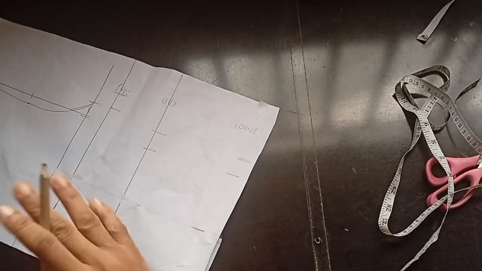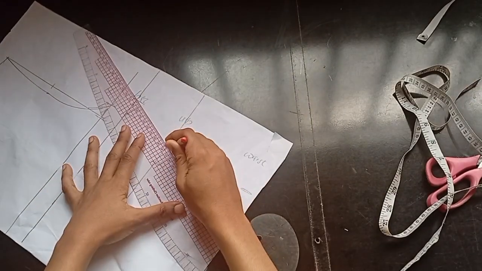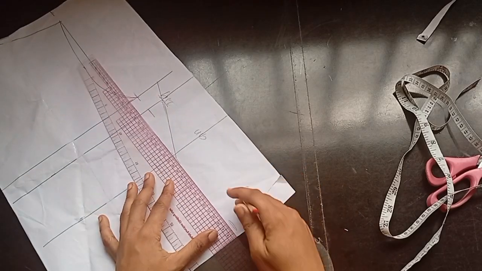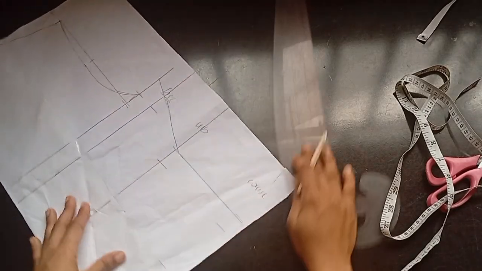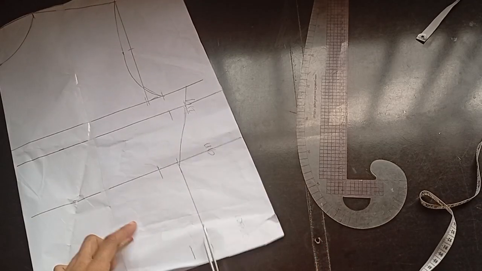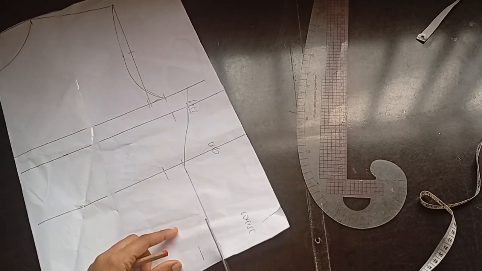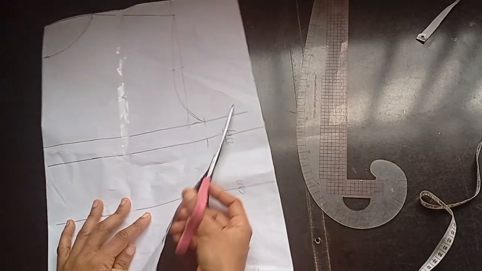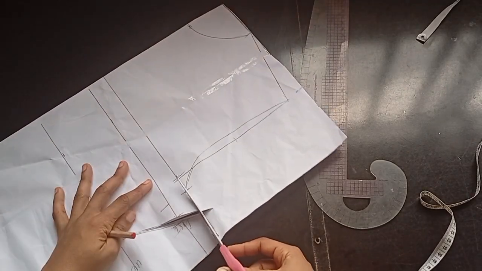So I'm just going to go ahead to mark my waist circumference and my under bust circumference divided by 4 and also add my sewing allowance. Now my under bust and waist is the same, which is 28 inches divided by 4. I have 7. Now after I'm done connecting, I'll just go ahead to cut out my pattern.